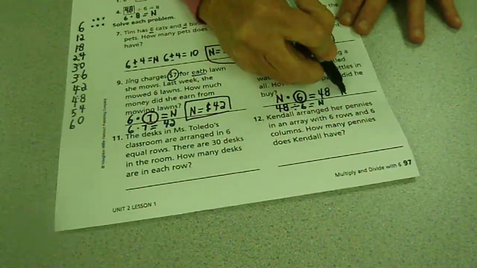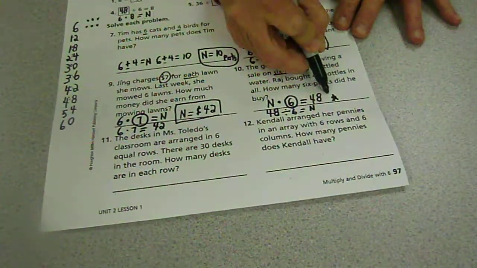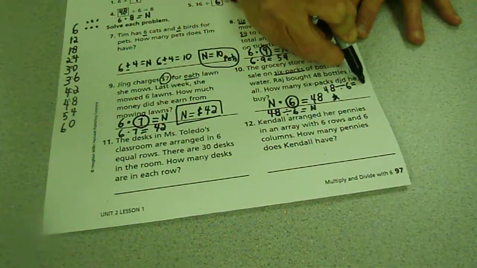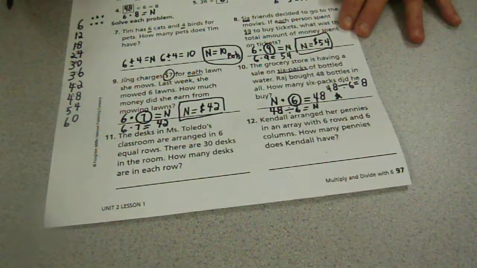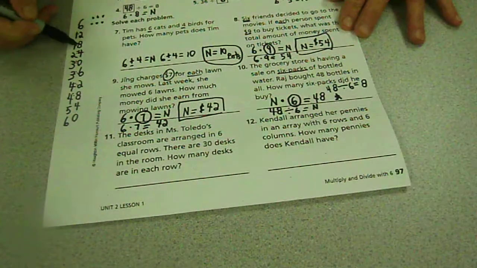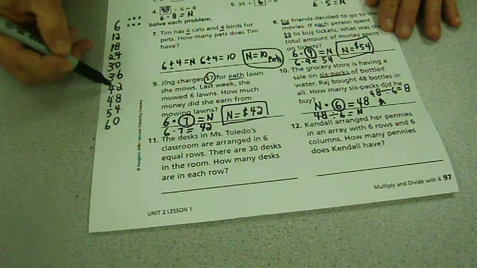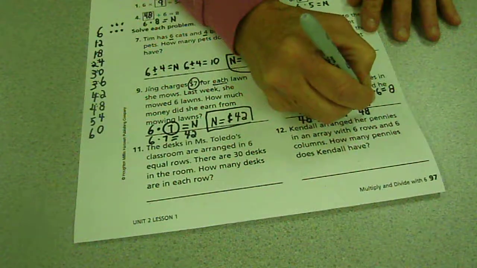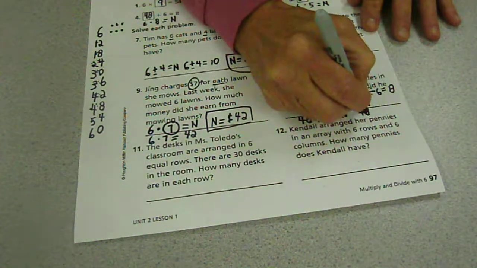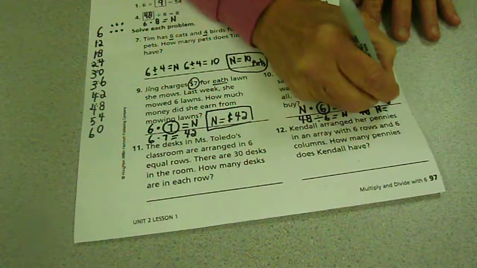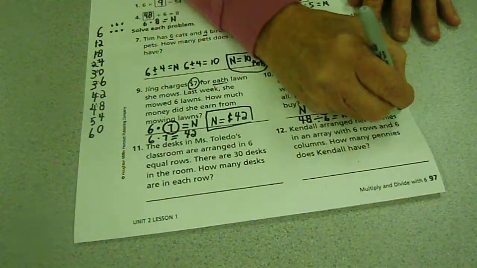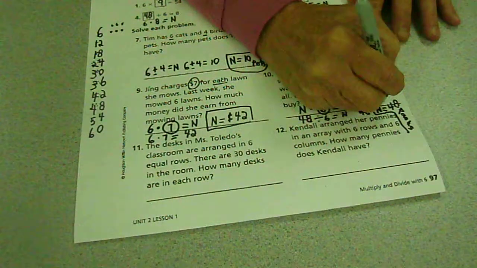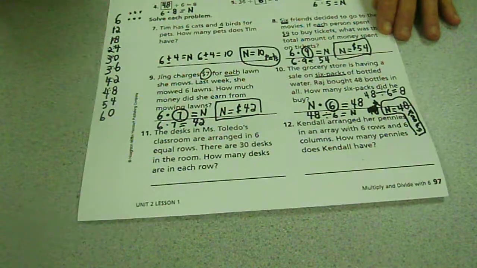Or I have to do, all right, cross that out. Do 48 divided by 6 equals 8. I counted down 8. 1, 2, 3, 4, 5, 6, 7, 8. Okay. 48, or N equals, I make lots of mistakes. N equals 8. I'm going to put packs. And you can probably do this neater than me because you won't make as many mistakes as I did. And I box my answer.